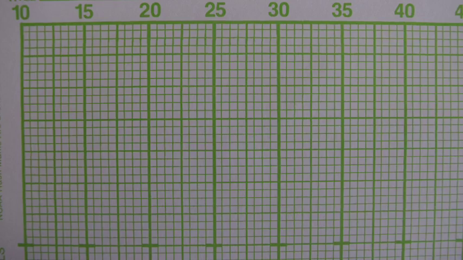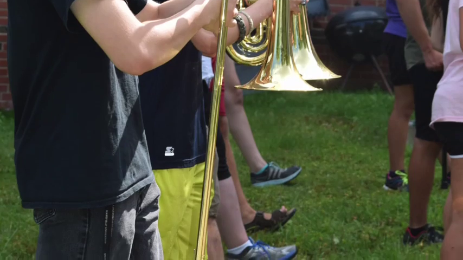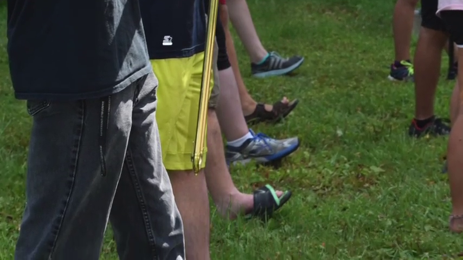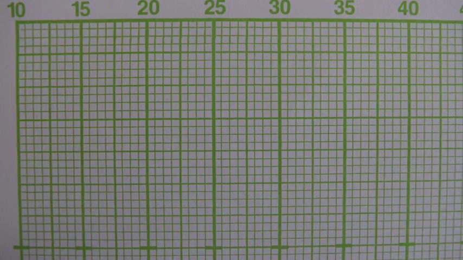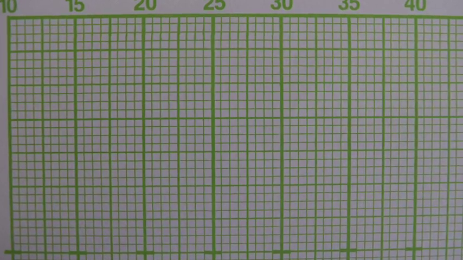8 to 5. This indicates our standard marching step size of 22.5 inches. Use this size always unless otherwise indicated. Remember also that the 8 to 5 means to take 8 steps to get from one yard line to the next yard line, which is a distance of 5 yards.